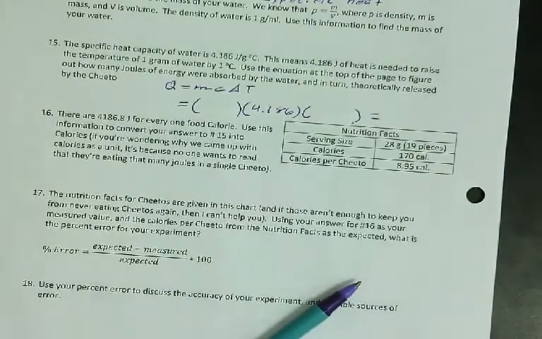That's 16. It's the number that's in there, 4.186. Wait, do we have to divide it by something? You use the mass of the water. Wait, so what's mass? It's your water number.